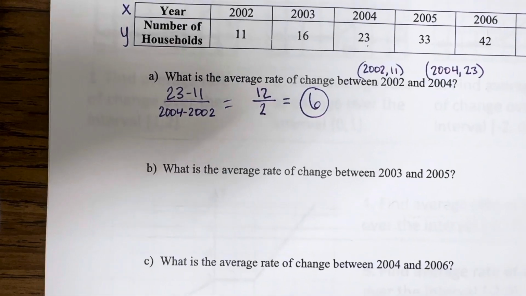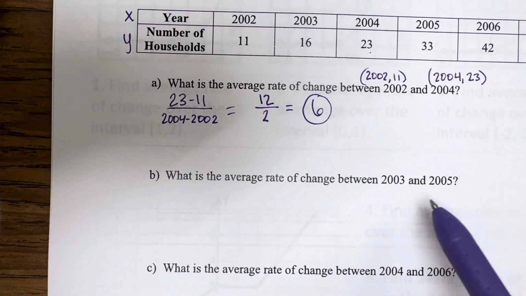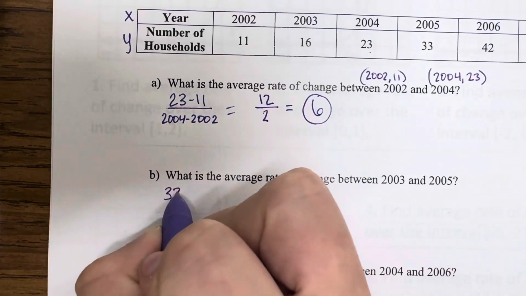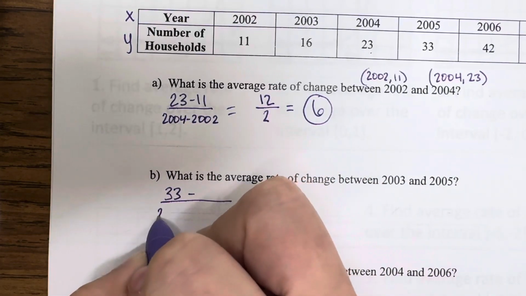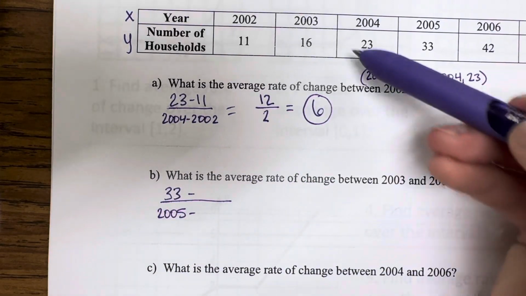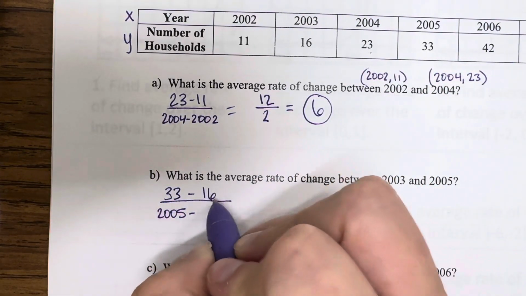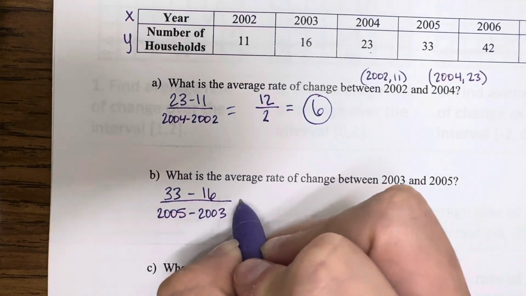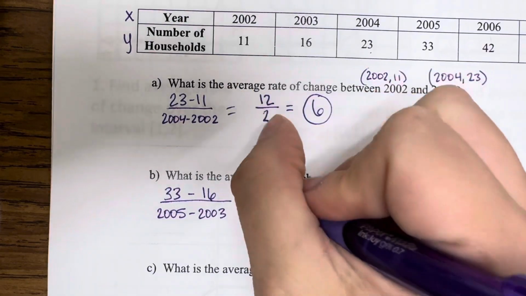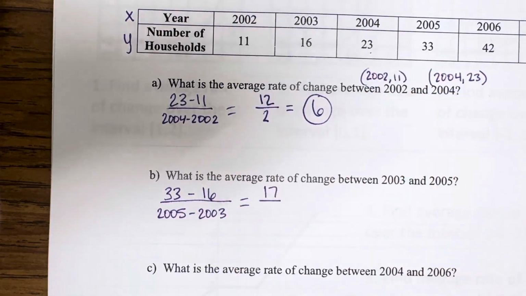Okay, B is 2003 and 2005. So I'm going to look at 2005 first. We had 33 households. And then 2003, which we had 16. So 33 minus 16 would be 17.